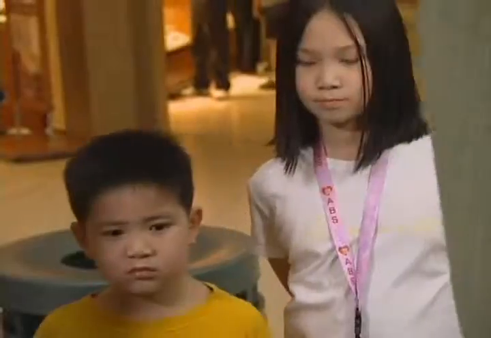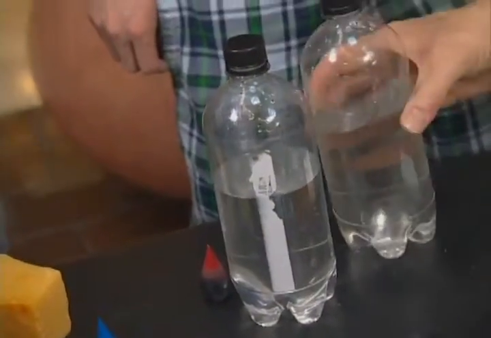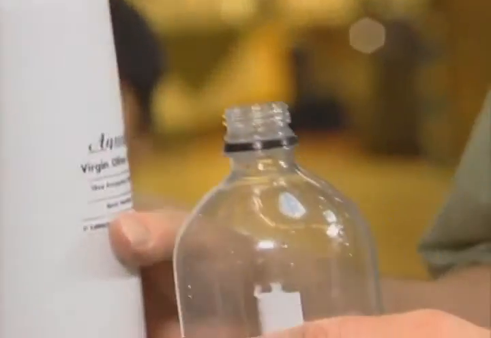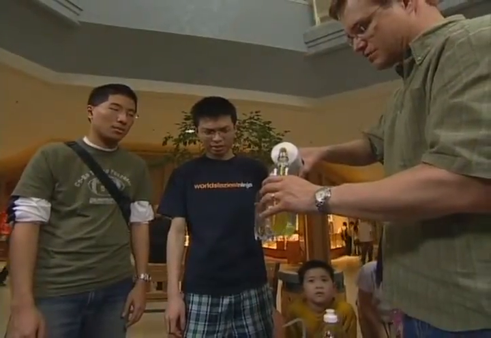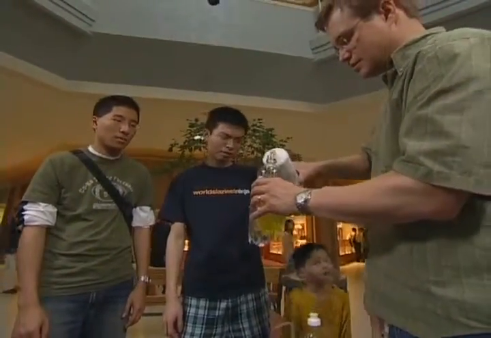Let's do a second experiment to look at the very specific effects of soap on oil. Okay, so to do this, we've got 2 bottles, each filled with water. I'm going to add some olive oil. And pour some oil in. What do you see there? They're separate. They don't want to get together.